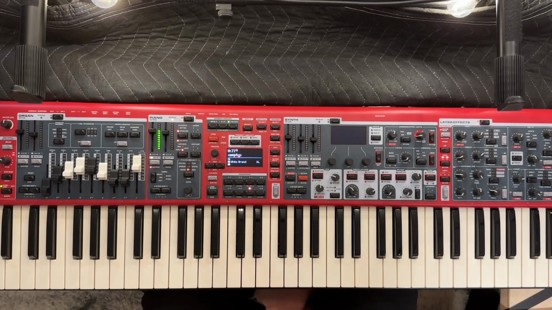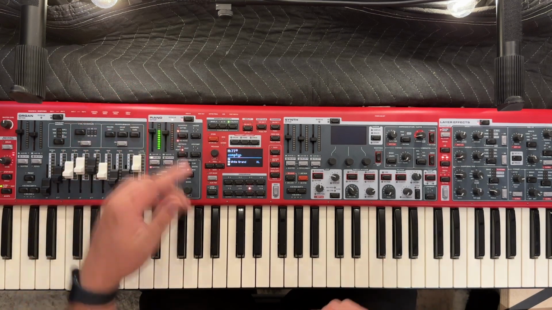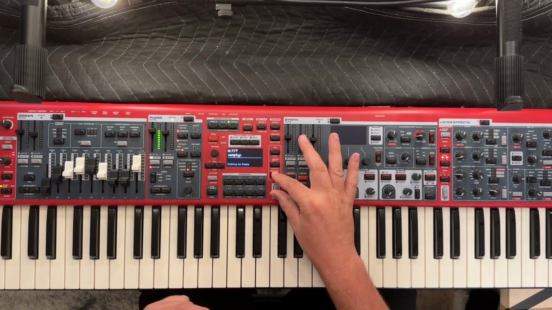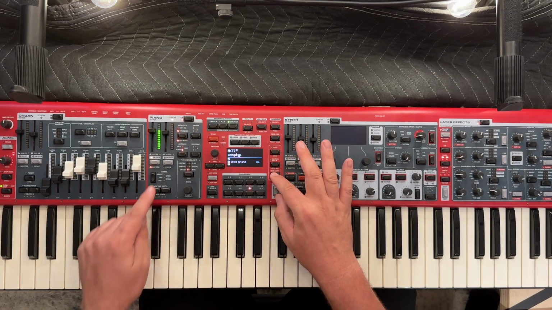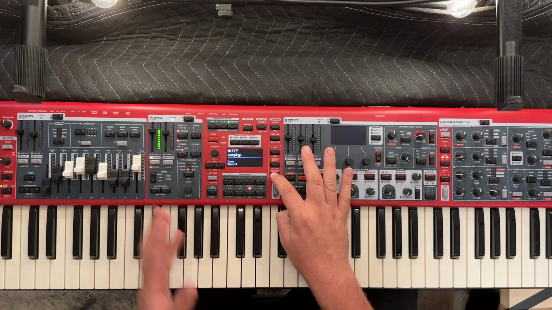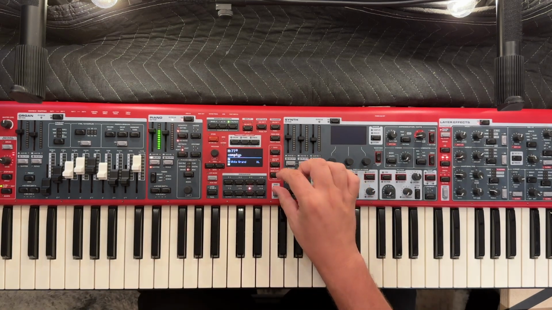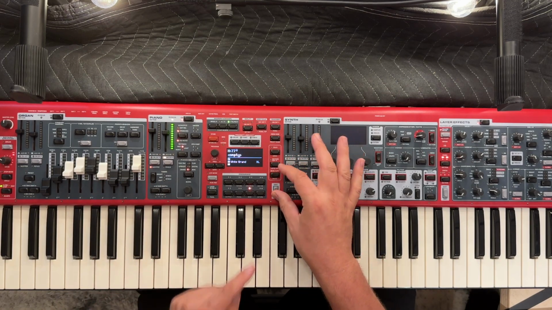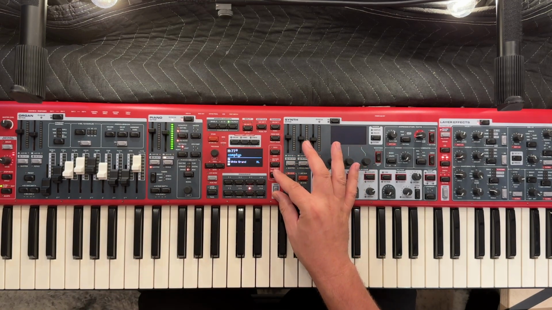The copy and paste though, this is really handy. If I want to copy, say, the piano, I could go Shift, copy. Oh, sorry. And again, I'm not real fast. Copy piano A, and this is going to include its effects section. I could then tap on piano B, Shift, and then the paste option, you just simply hit this button again, and it would paste it.